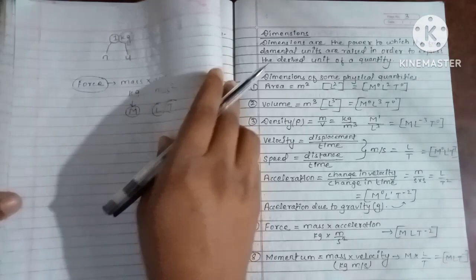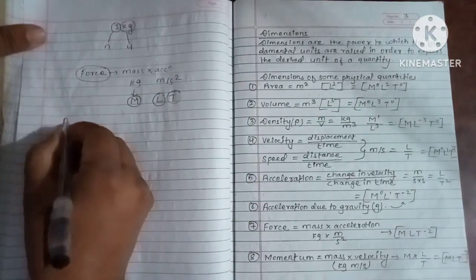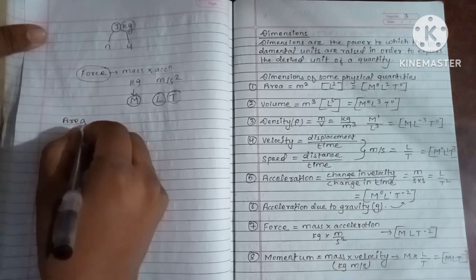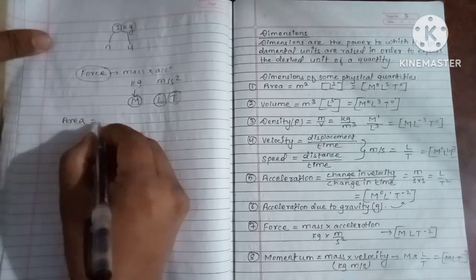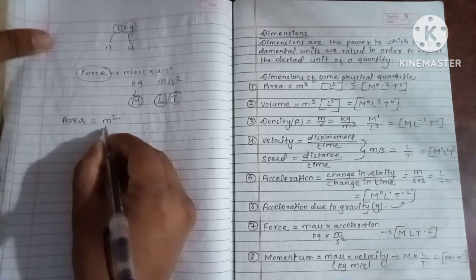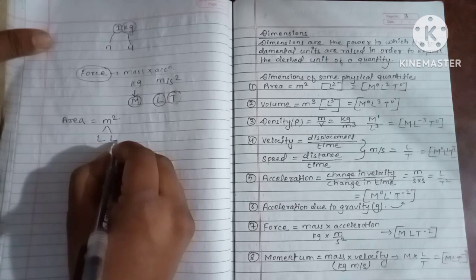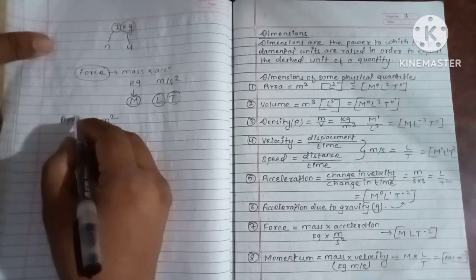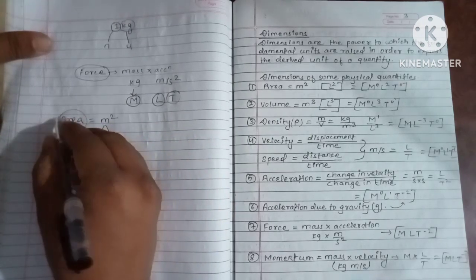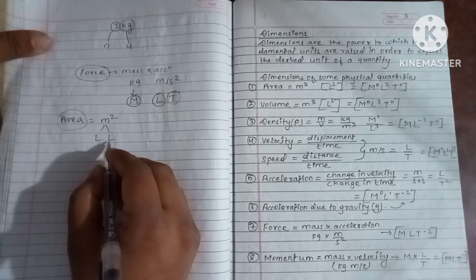For example, I'll take the example of area. Area we write as meter square. Here it is made up of length, 2 times the length. So it's not independent on its own. It is made up of the fundamental quantity, that is length.